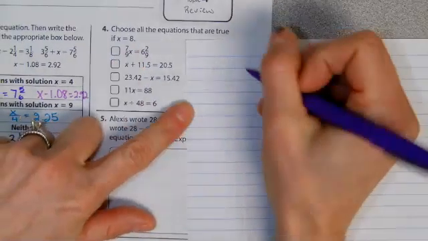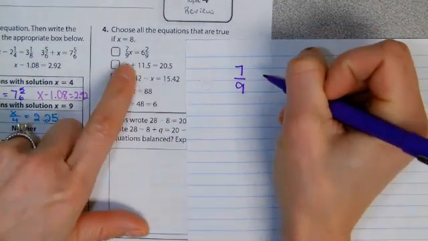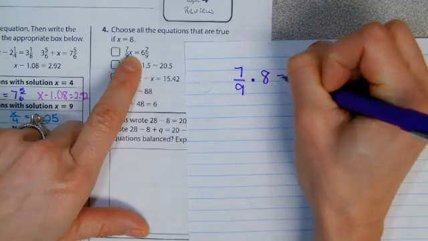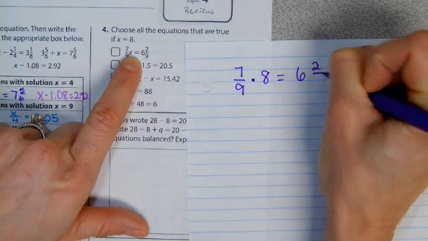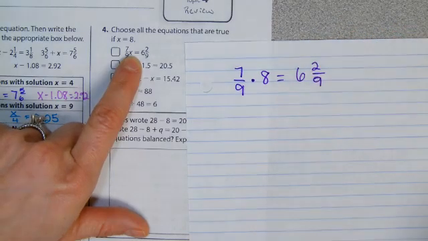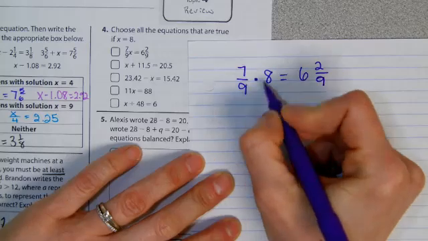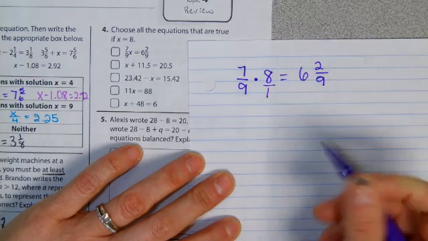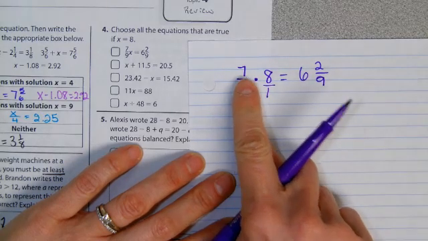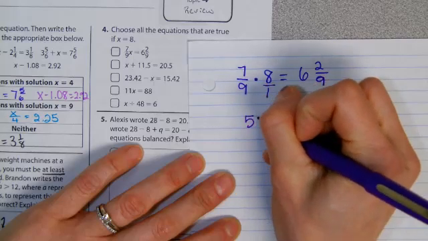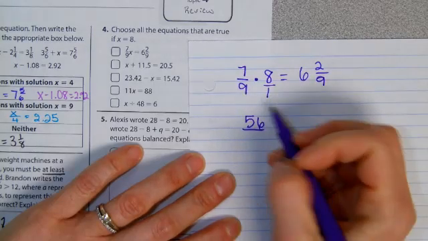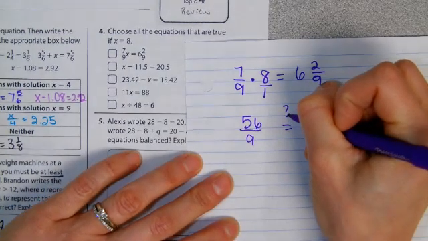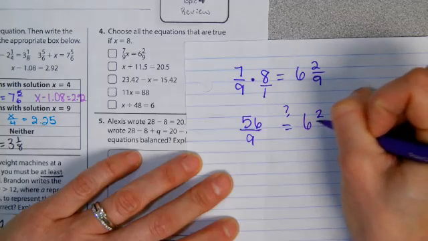All right, 7/9 times x. Instead of x, we're going to put the 8. So 7/9 times 8 equals 6 2/9. This is asking, does this work? So the side we have to do is this side. Remember that this is really times 8 over 1. So 7 times 8 is going to give us 56, over 9 times 1, which gives us 9. And we're saying, does this actually equal 6 2/9?